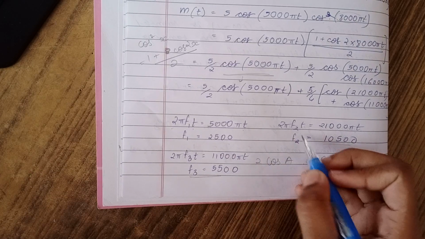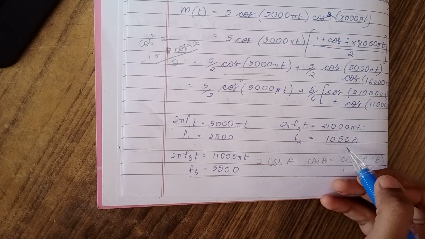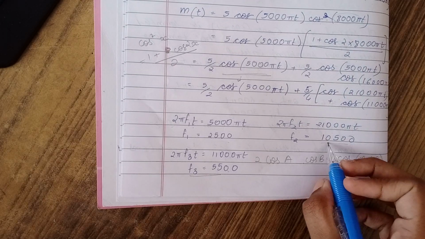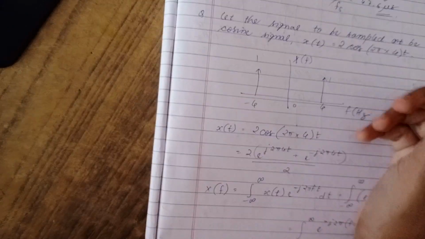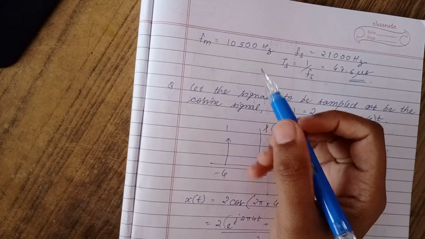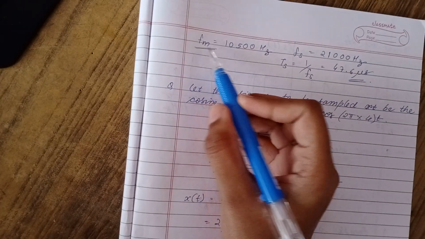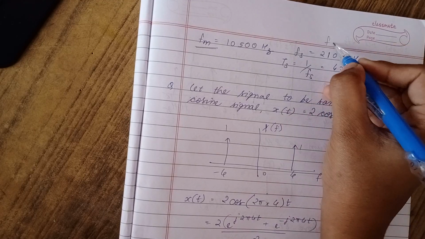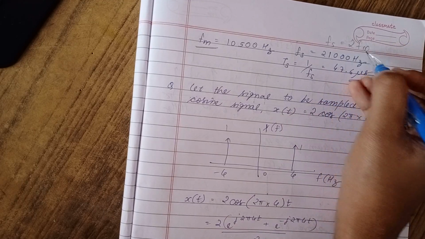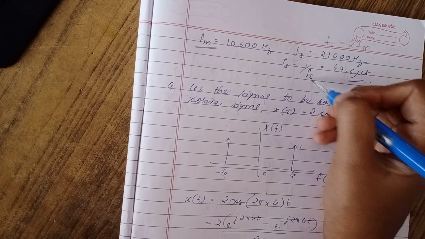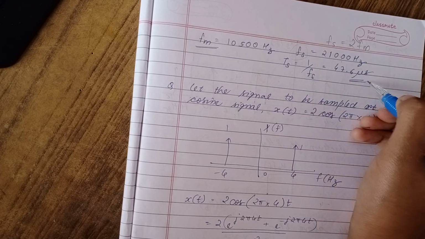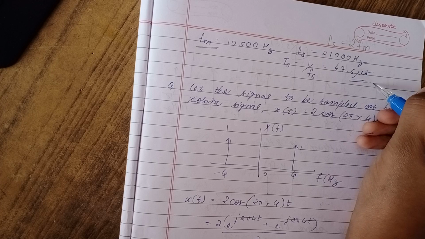So you got f1, f2, and f3. Which is greater? f2 is greater. So f2 is 10500. Whichever is greater is your fm. And now we know that fs is equal to 2fm. So I'll just multiply 2 with this, and whatever value I get, that will be 1 by fs. So this is the answer for the sampling rate that they asked.